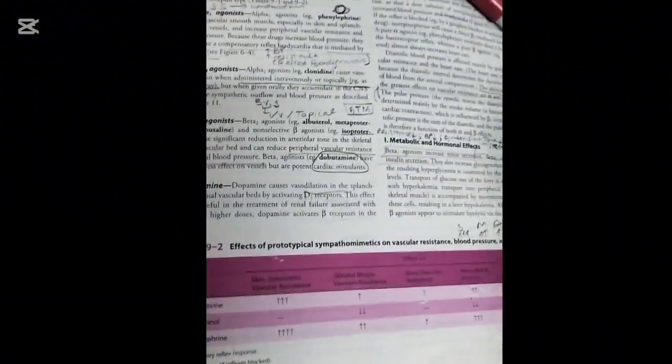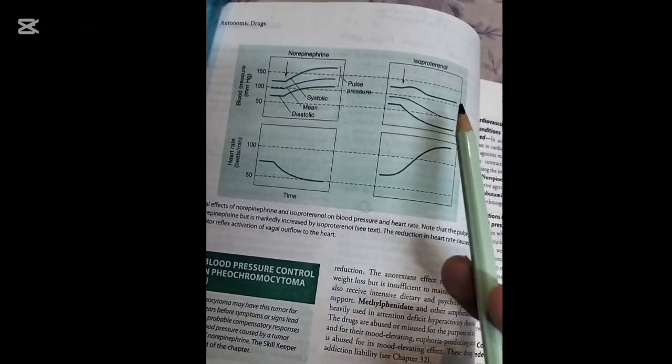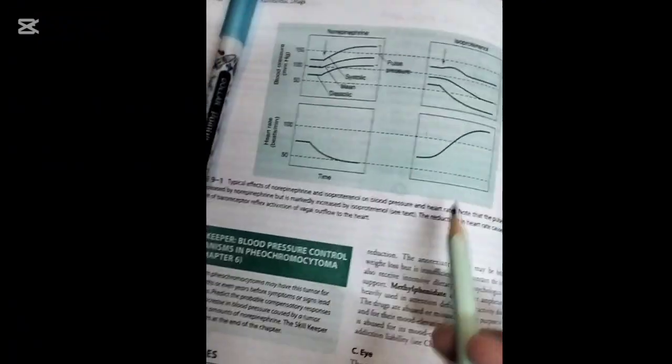if the reflexes are blocked. Isoproterenol is going to cause a very large increase in pulse pressure, and norepinephrine is going to cause small increase in pulse pressure. Here we can see that the pulse pressure in case of norepinephrine is going to be very high as compared to the isoproterenol, and the heart rate is going to be very low in case of norepinephrine, but isoproterenol is going to cause a very large increase in the heart rate.